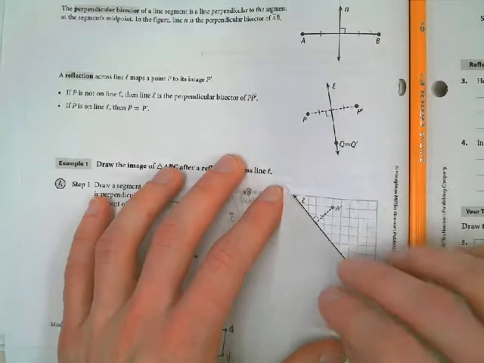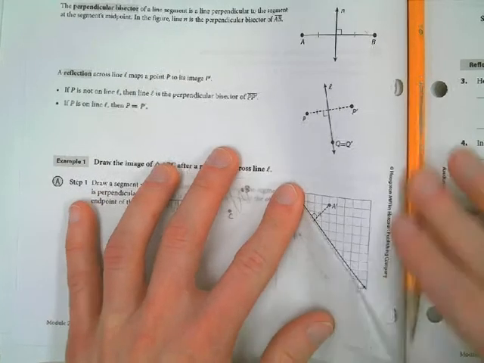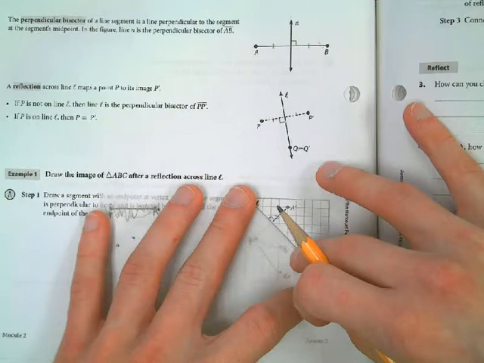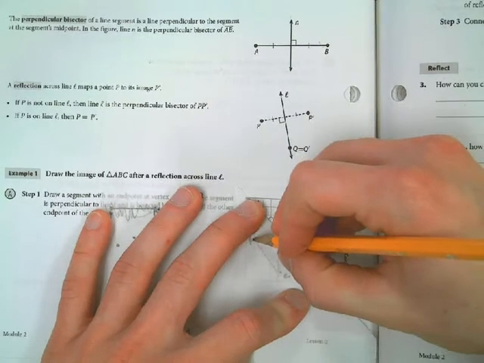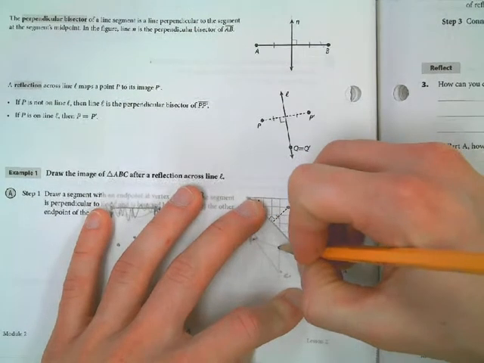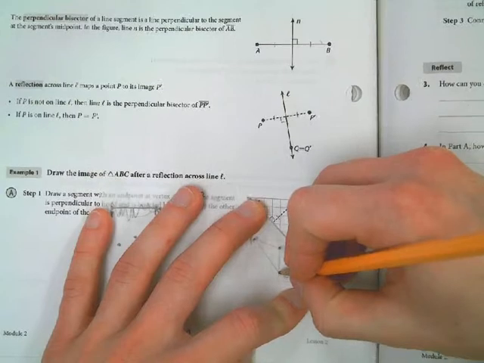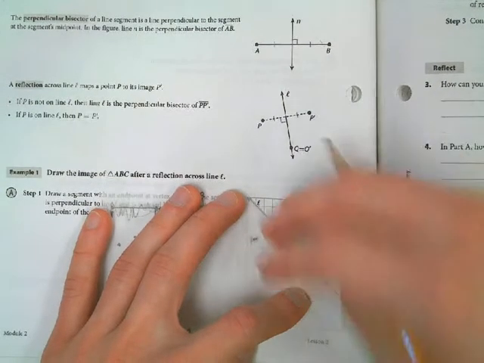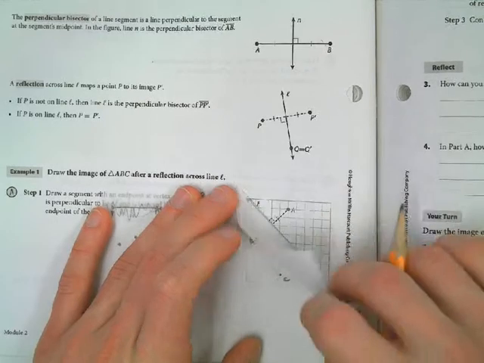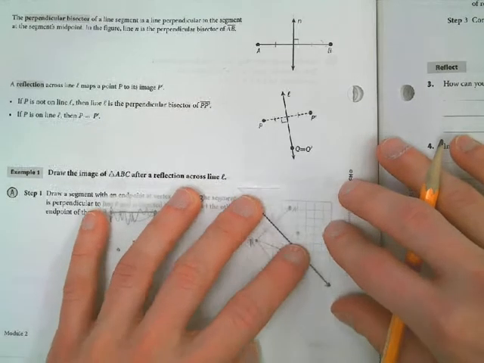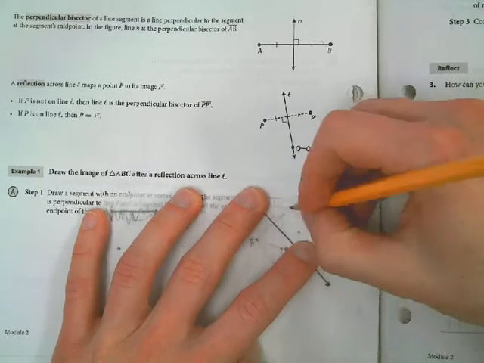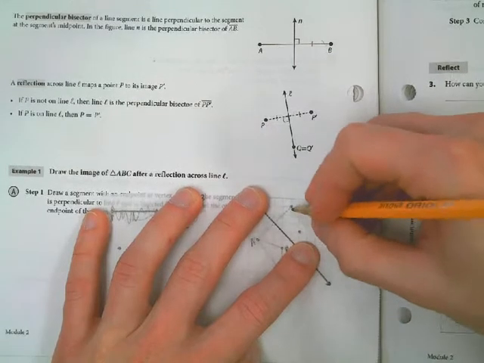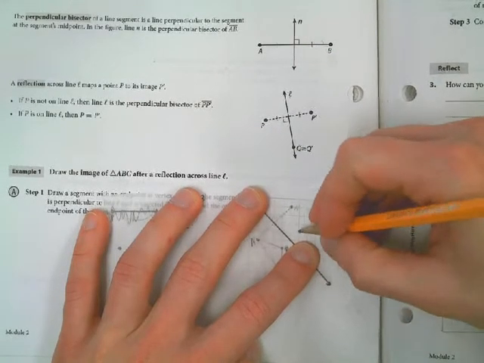Now I'm going to trace A, B, and C, just like that. Then you can unfold the paper and transfer those points. You fold the paper, unfold it back over again, and then transfer the points.